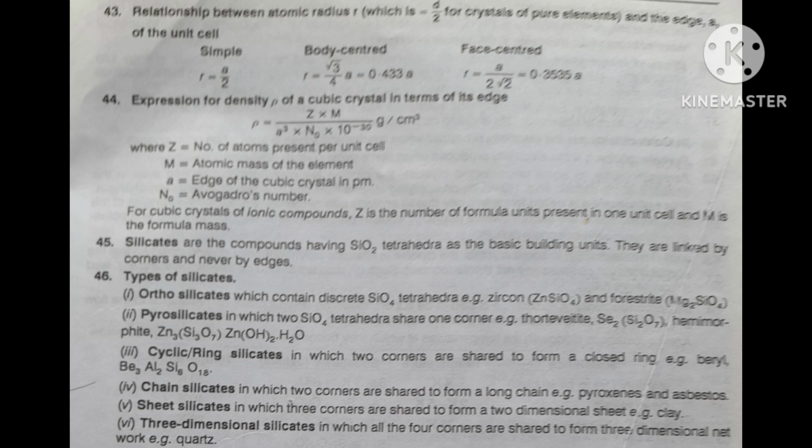Actually, it is a molecule of beryllium, aluminum, and silicon. Its formula is Be3Al2Si6O18, meaning it is a molecule containing four elements: beryllium, aluminum, silicon, oxygen.